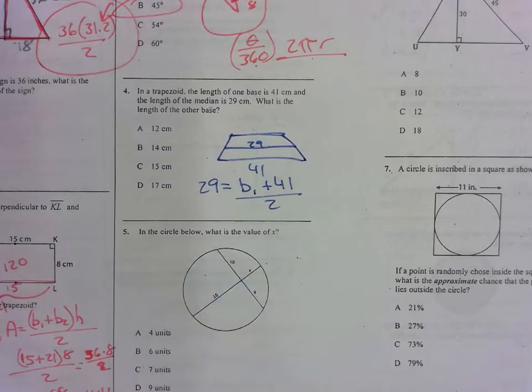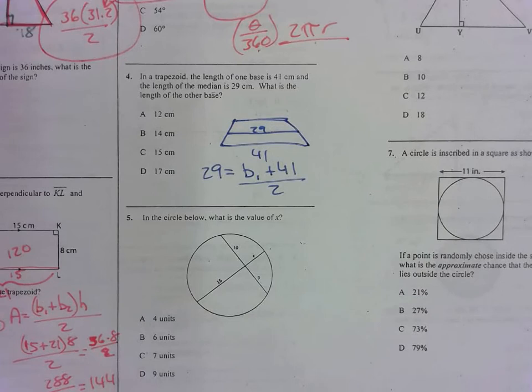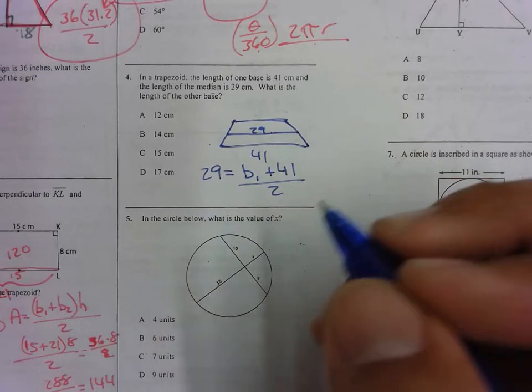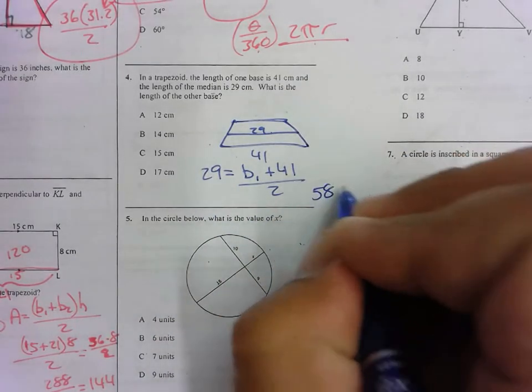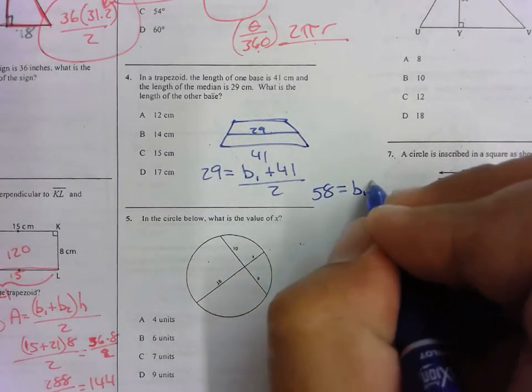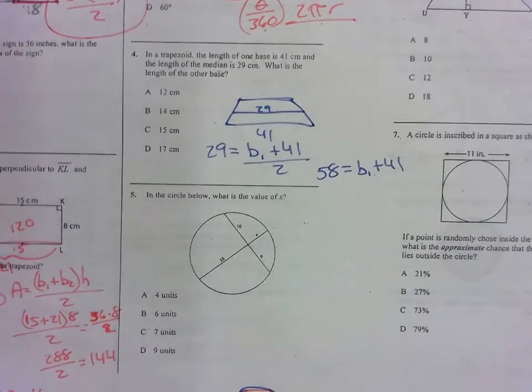So to find base 1, multiply by 2. 29 times 2 is 58. Subtract 41 and you get 17.